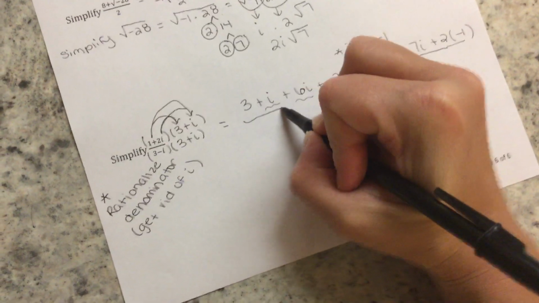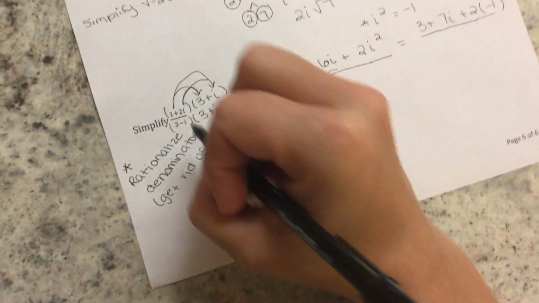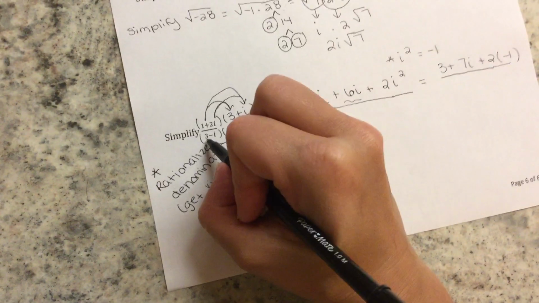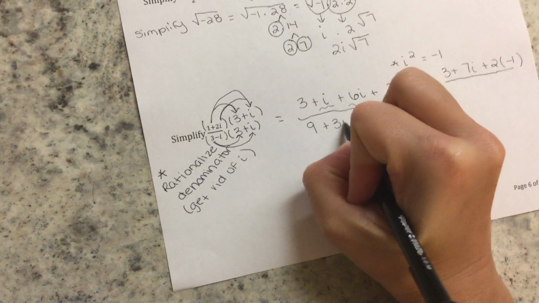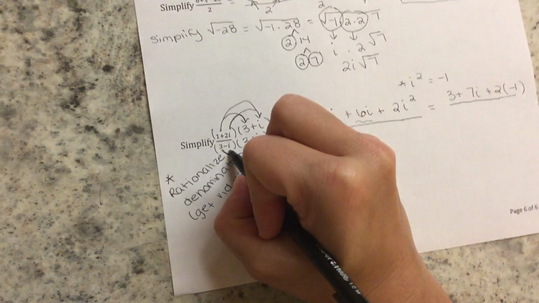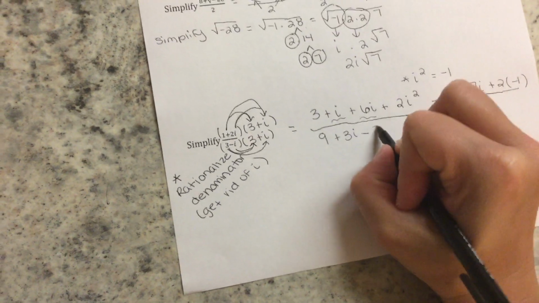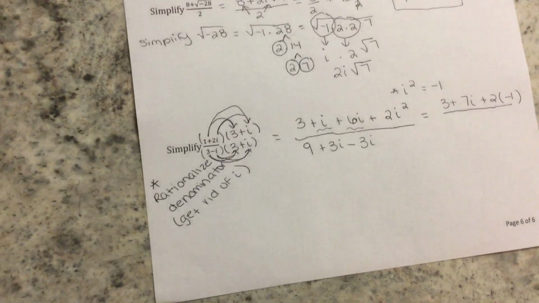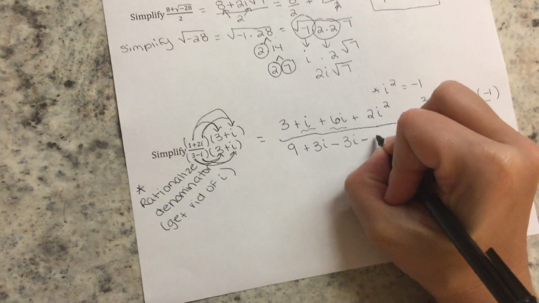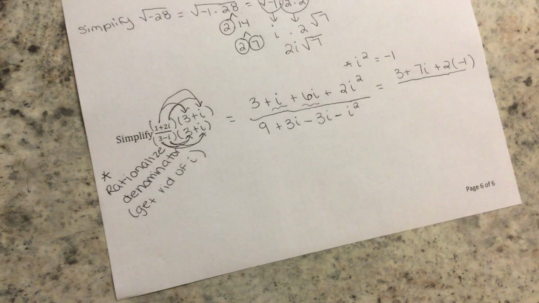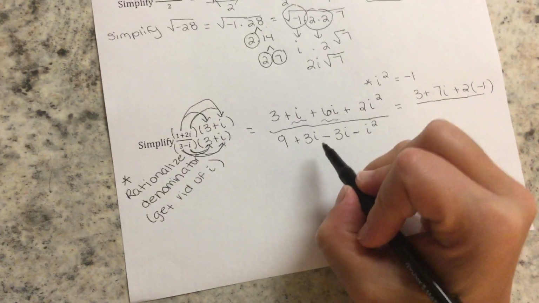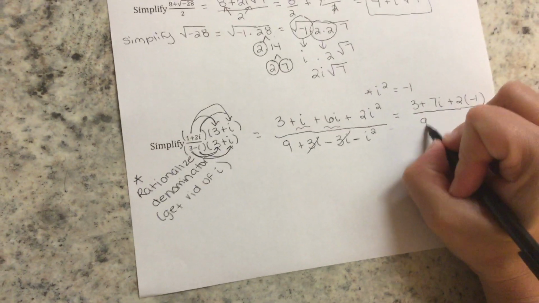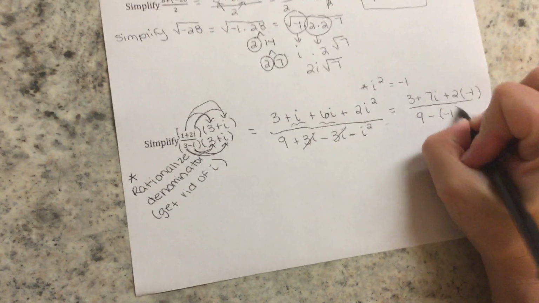Let's do the bottom while we're on this row. So same concept, distributing. So 3 times 3 will give me 9. 3 times i will give me plus 3i. Negative i times positive 3 will give me negative 3i. And negative i times positive i. So negative times a positive will give me a negative. i times i will give me i squared. Because it's the conjugate, we know we did it right because I have plus 3i minus 3i. They cancel each other out. Left with 9 minus i squared, we said was negative 1.